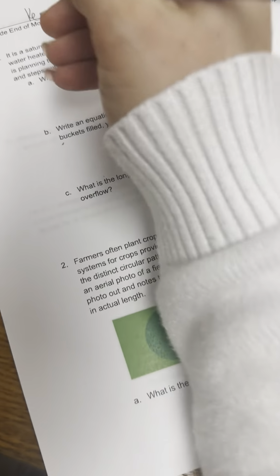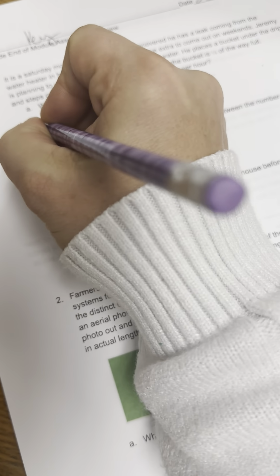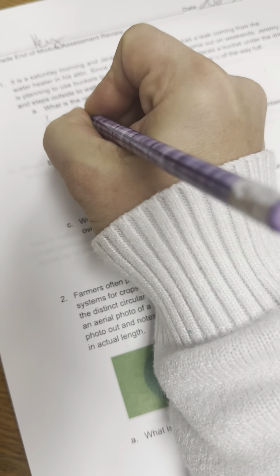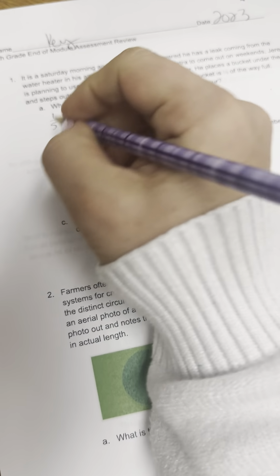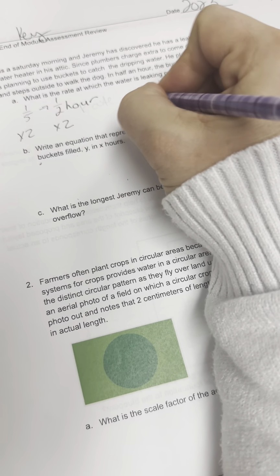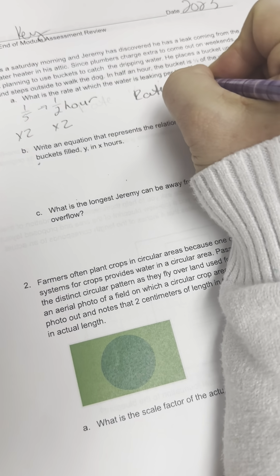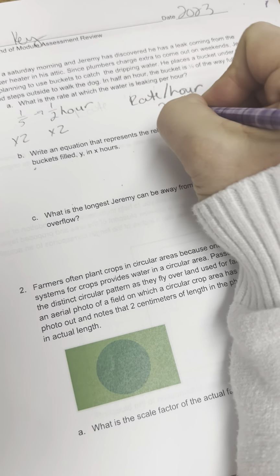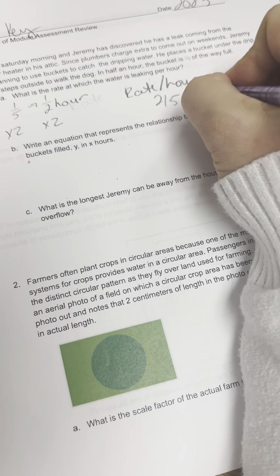So the information we know is that we have 1/5 of a bucket in 1/2 hour. So in order to have a full hour, we need to multiply both of these by 2. So our rate per hour is 2/5 bucket.